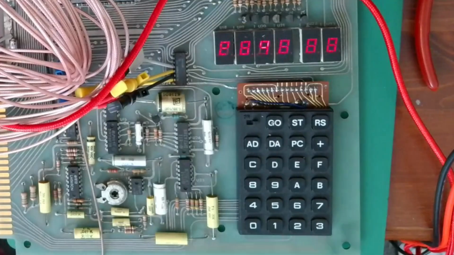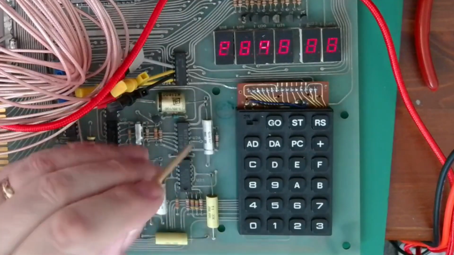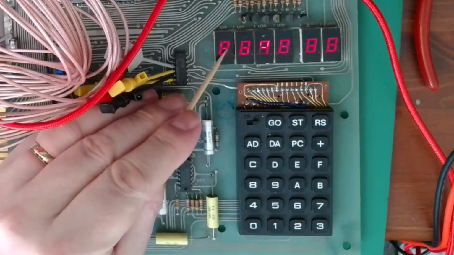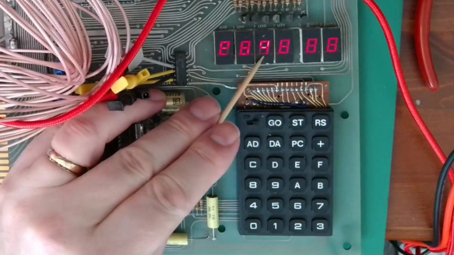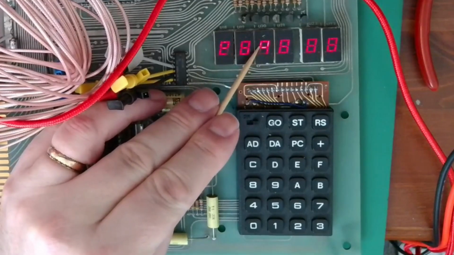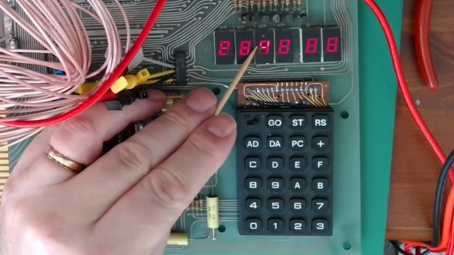Let's get me pointy stick. I found my pointy stick. So this segment here is definitely dead. These two down here don't work, and this one up here, sometimes it comes on, sometimes it doesn't.